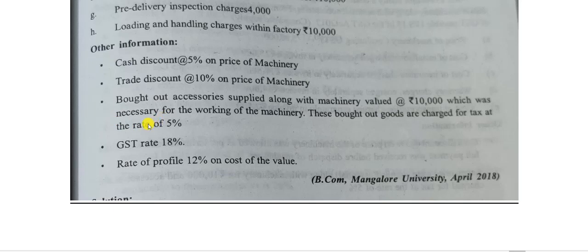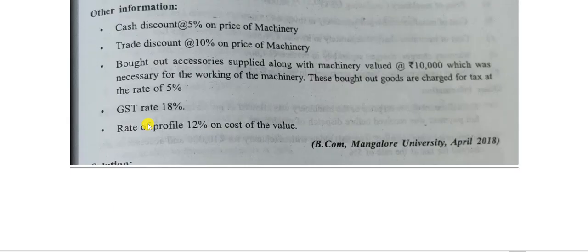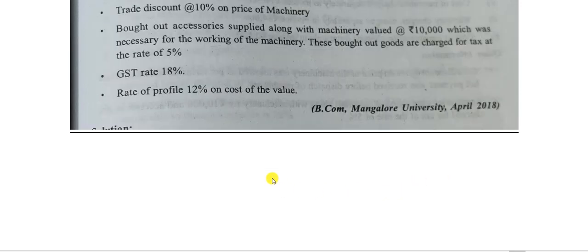What is the importance of the type of supply? I will tell you about it in detail when we compute the tax liability. GST rate applicable is 18%. The rate of profit is given as 12% on cost value. Once again, this question appeared in the 2018 question paper. Let's go to the solution now.